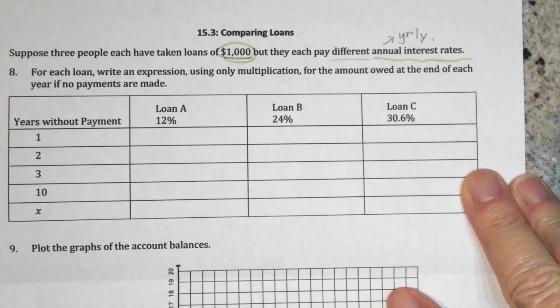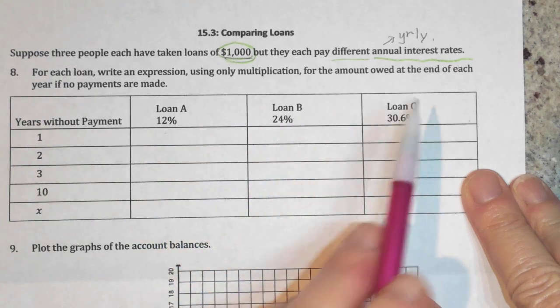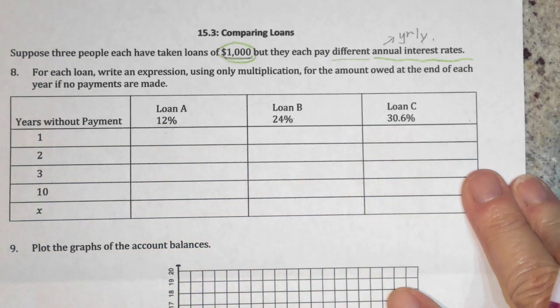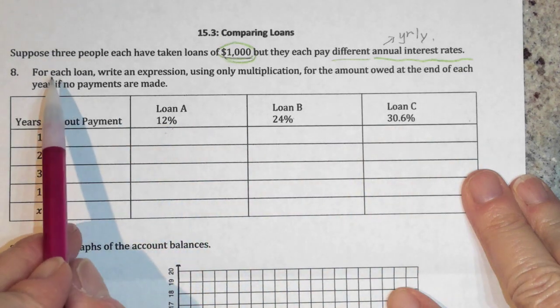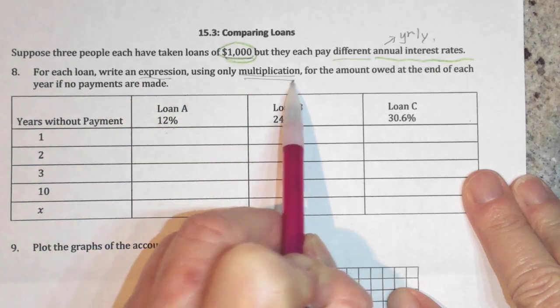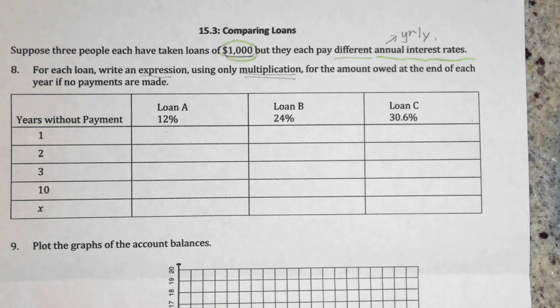And we know that here are the 3 interest rates. So we have 12%, 24%, and 30.6%. And what we're supposed to do is for each loan, write an expression using only multiplication. So again, we're going back to what we were doing in that support lesson as well as lesson 14, where we're going to combine everything, make it simplified, make it efficient, make it more user-friendly. So that's what we're going to be doing.